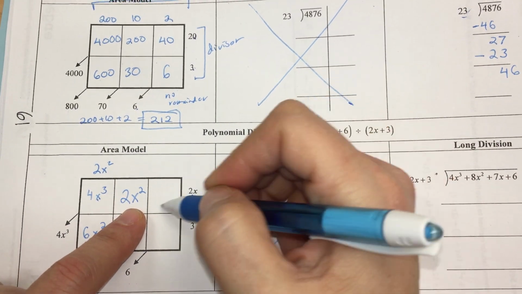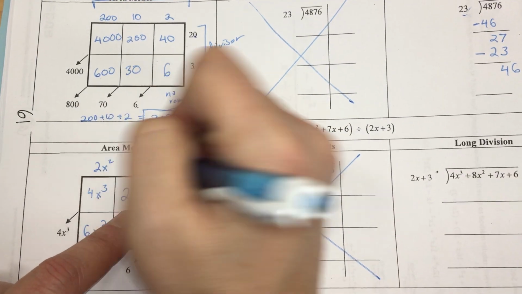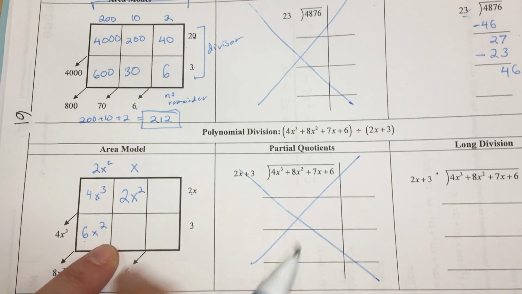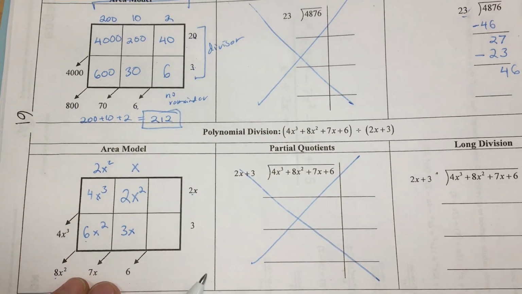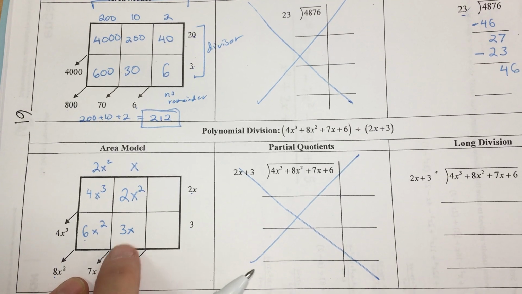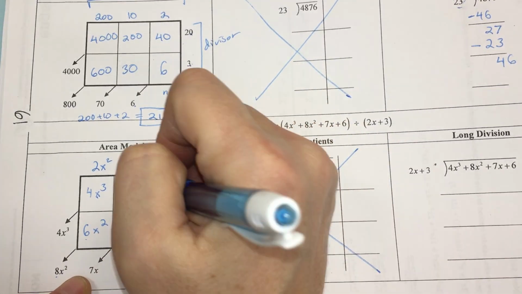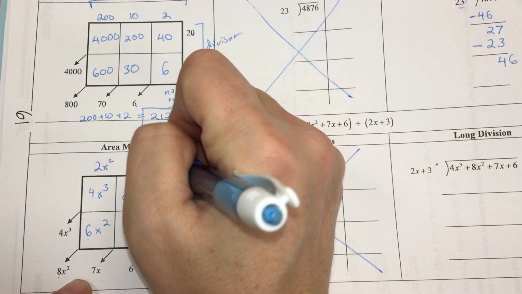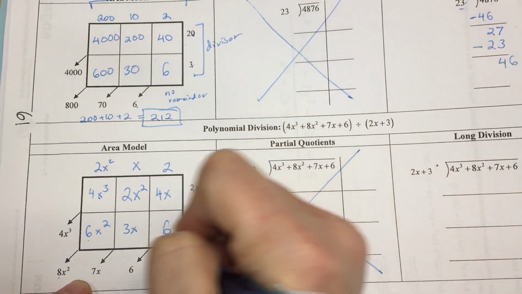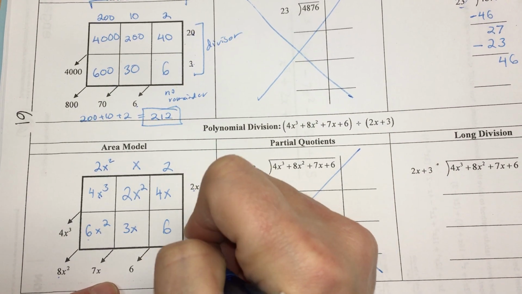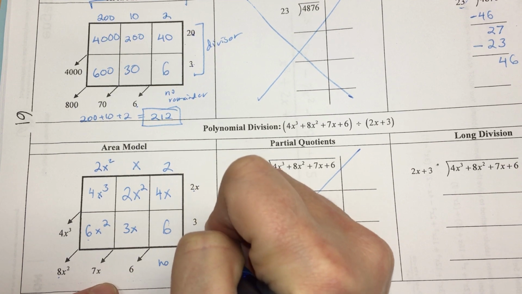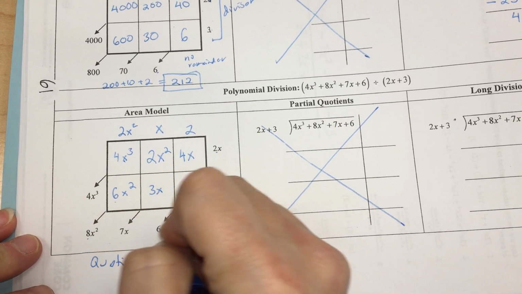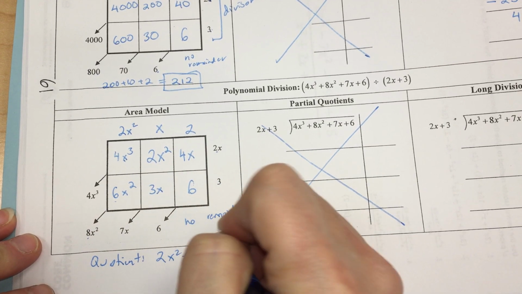So now I'm going to think, 2x times what gives me 2x squared? Obviously, this is an x. Multiply back. 3 times x, I get a 3x. I need this to add to 7x. So if this is a 3x, this must be a 4x. Now 2x times what gives me 4x? 2. Multiply back. I get 6, and because these match, I have no remainder. And so my quotient, my answer, is going to be 2x squared plus x plus 2.